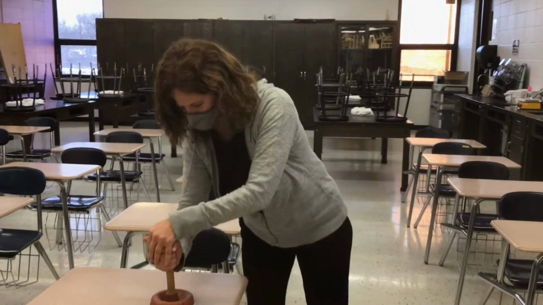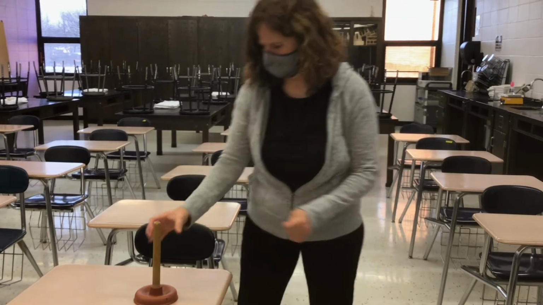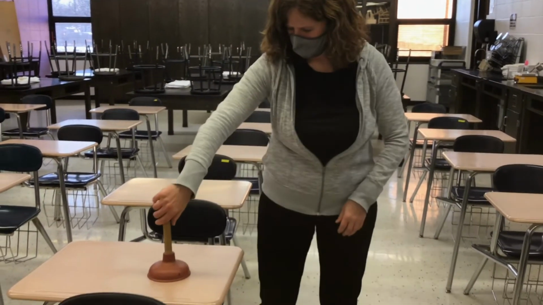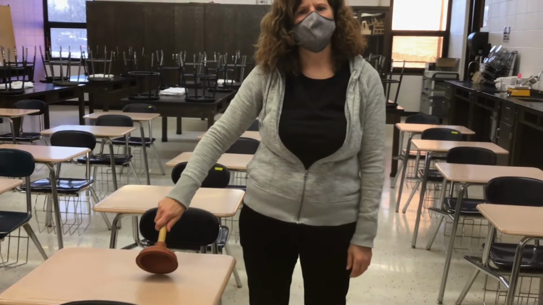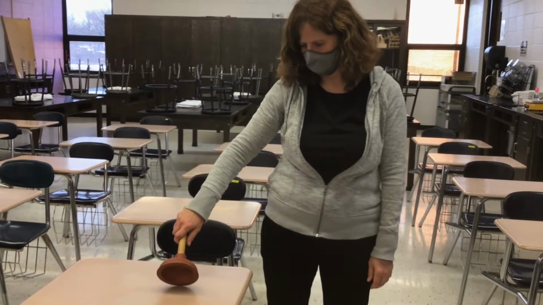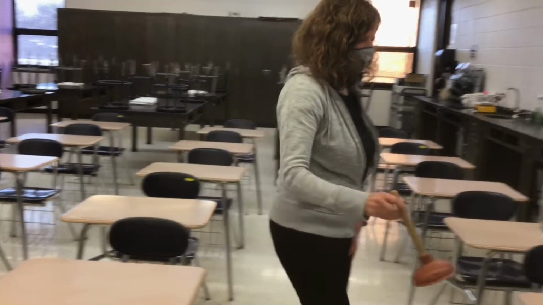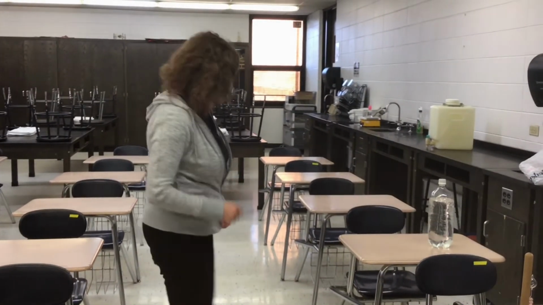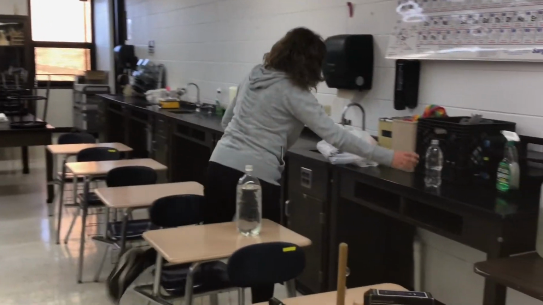That's kind of like a plunger. If I slam it down on the desk and I try and pull it up, it's really hard. But if I tilt it sideways, it comes up right away. Why?